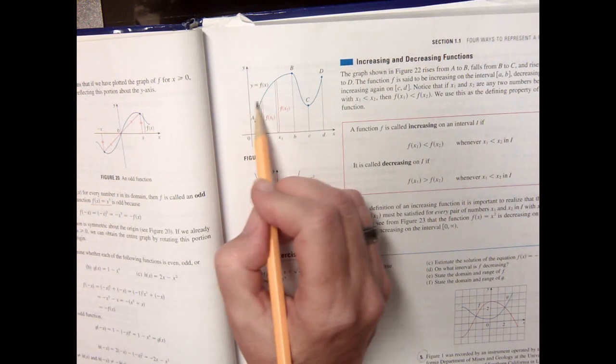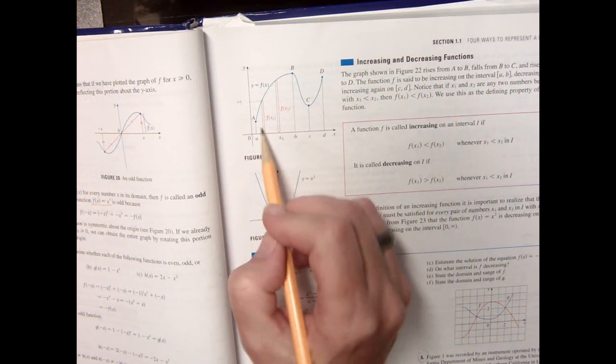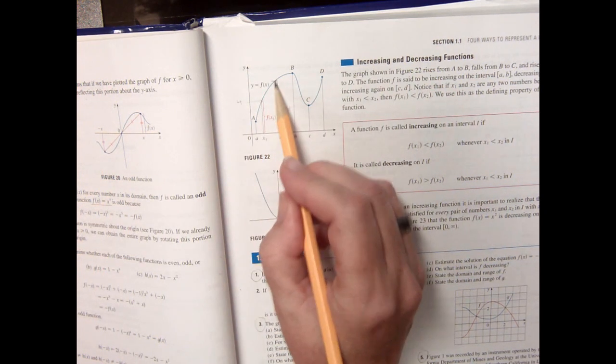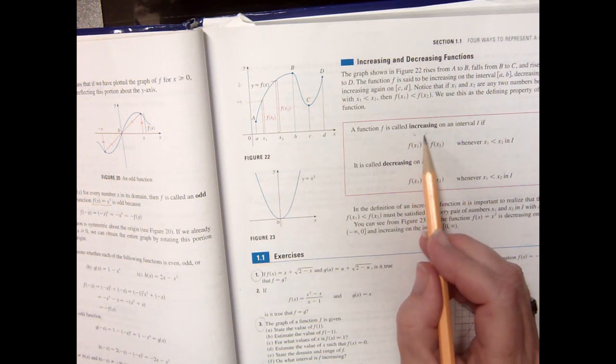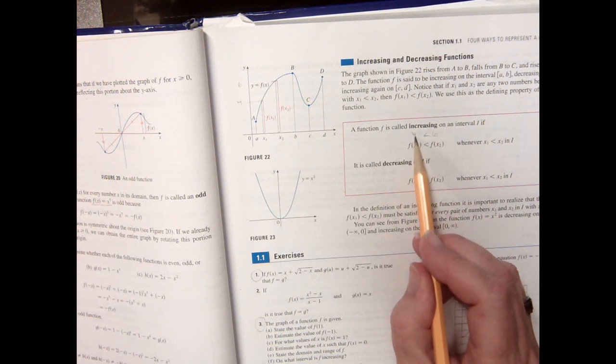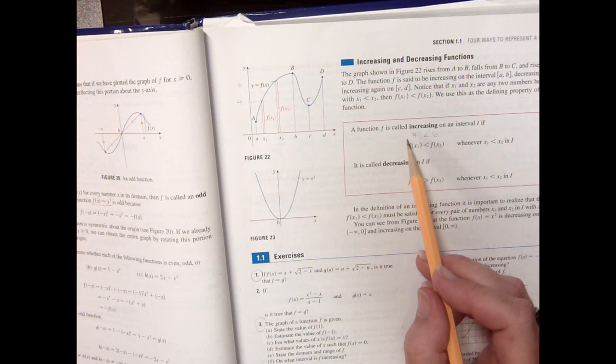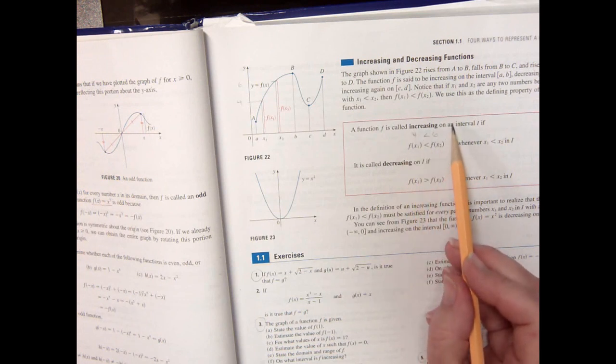In other words, let's say this point right here is 4. And let's say the point next to it is 6. Well, 4 is going to be smaller than 6. So if you go from a smaller number to a bigger number, then you know you're increasing. That's all that means.